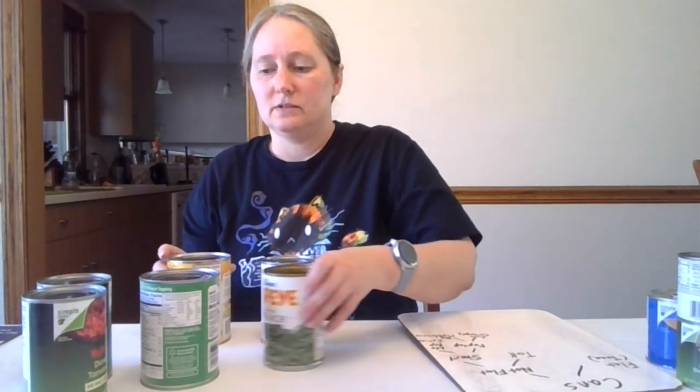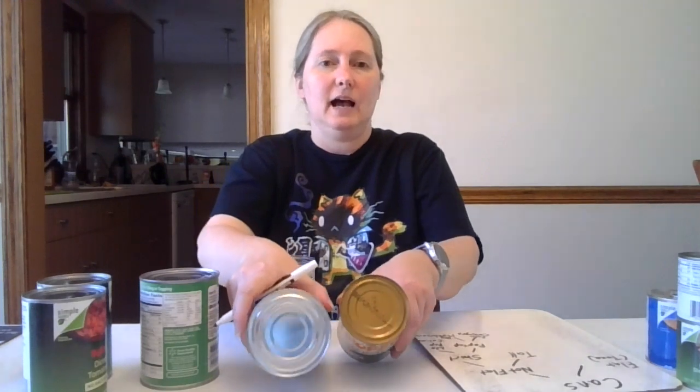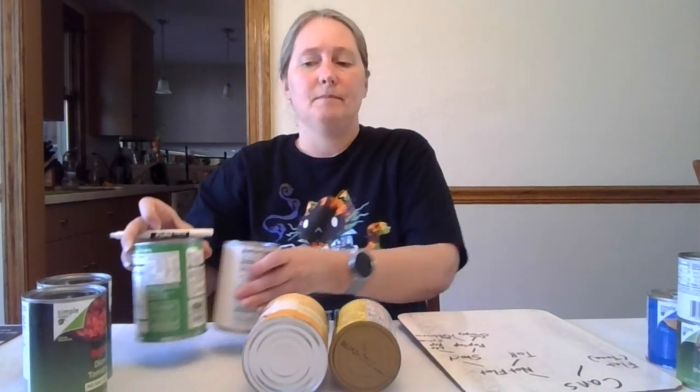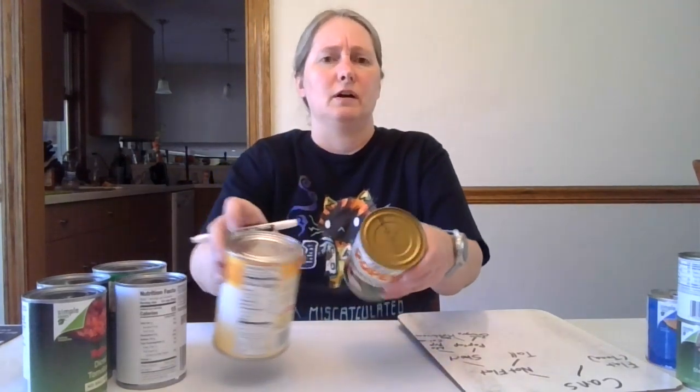So now I'm with the big cans. Looking at these, one of the things I can start with is looking at the tops. A bunch of them are silver, but I have this one that has kind of a gold top to it.